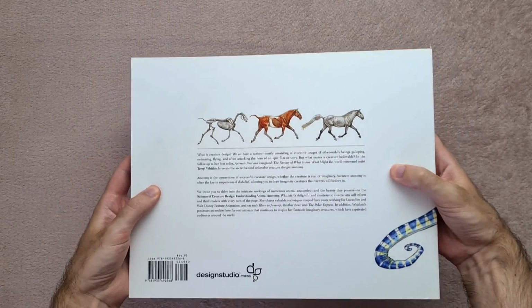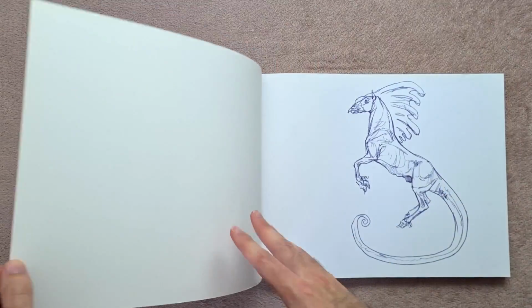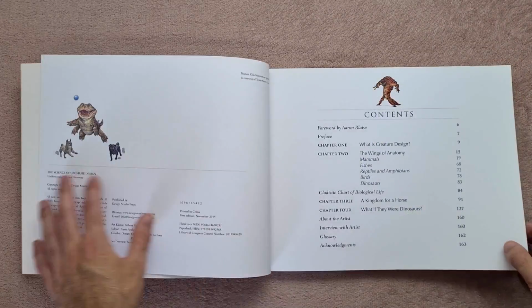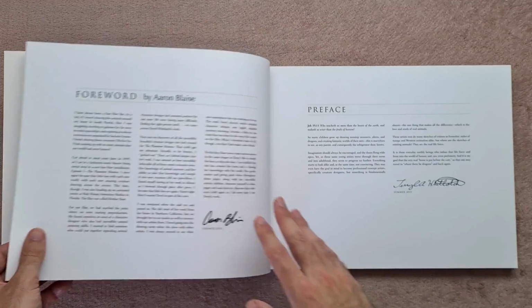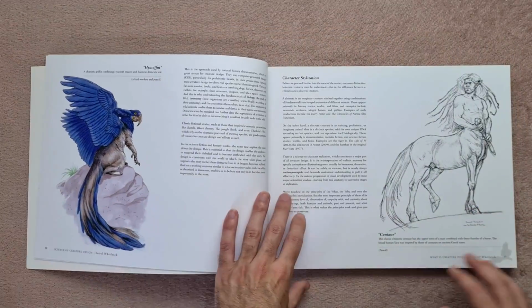These are soft cover books, of course. And they're also absolutely massive and horizontal, which makes them nice and difficult to fit into the display on camera. So before we start, there is the contents if you want to pause the video and take a proper look through. This one does have a foreword by Aaron Blaise. A lot of you guys will be familiar with Aaron's work.